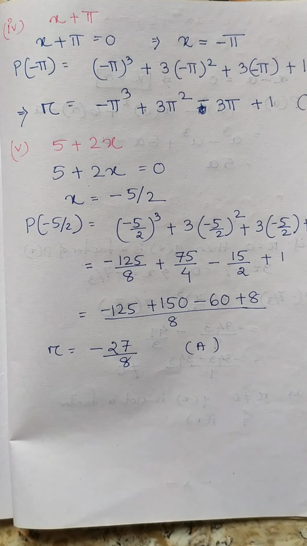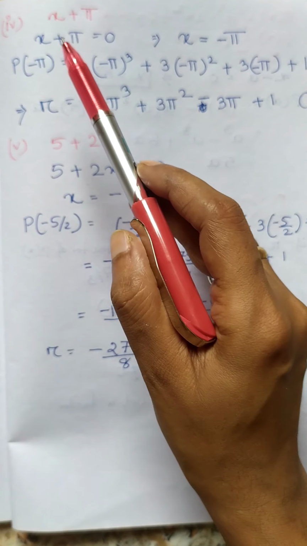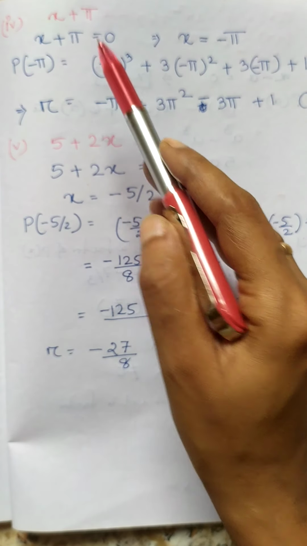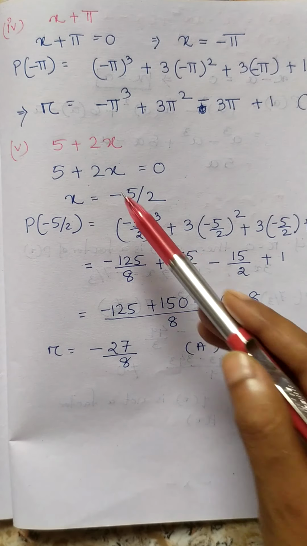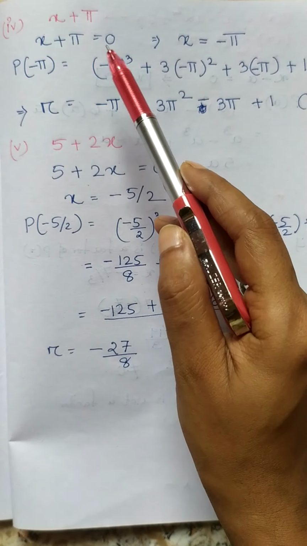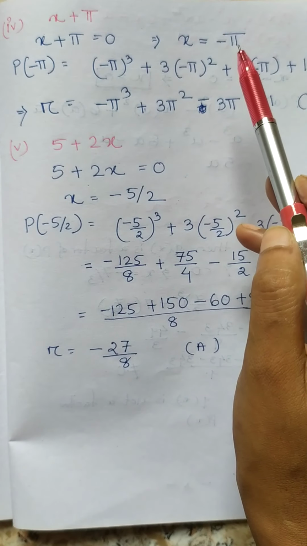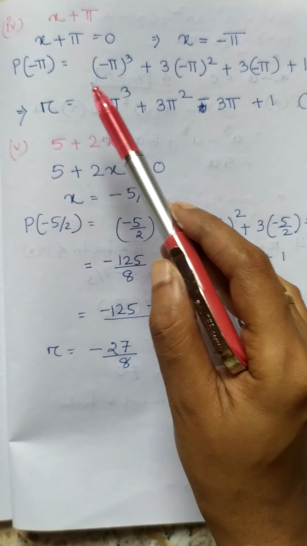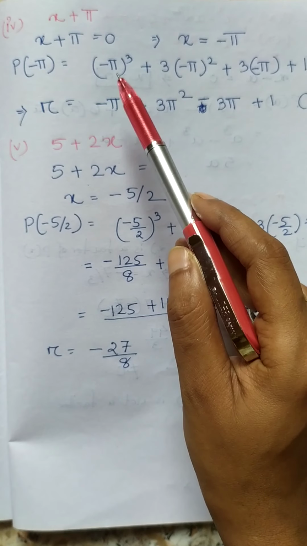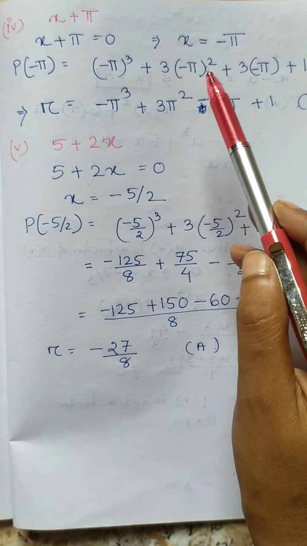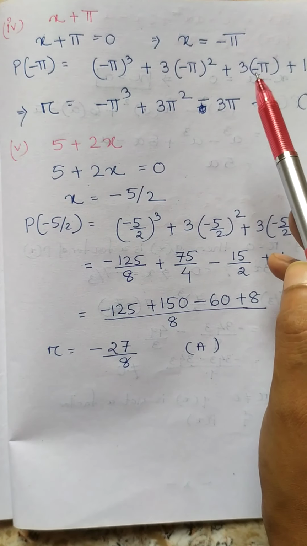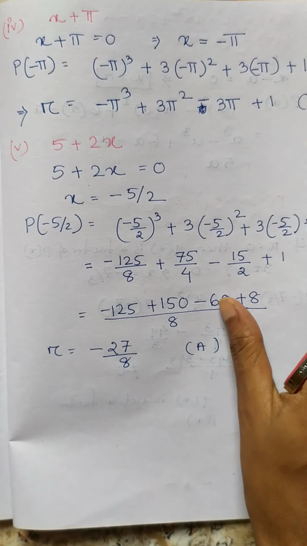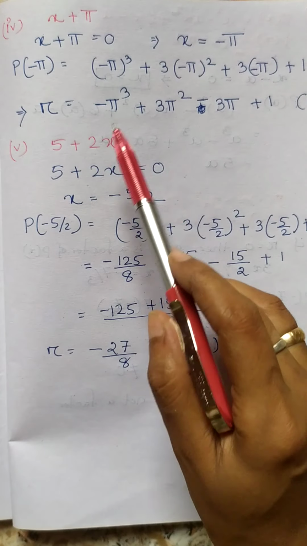Coming to bit 4, we have divisor as x plus pi. Here we make x plus pi as 0, so x becomes equal to minus pi. So p of minus pi will be cube of minus pi plus square of minus pi multiplied with 3 plus minus pi multiplied with 3 plus the last one, 1.